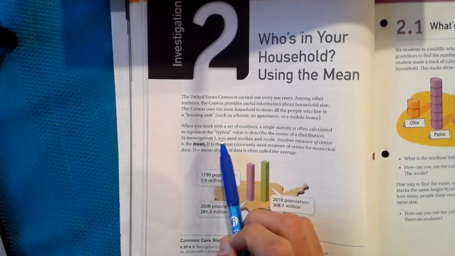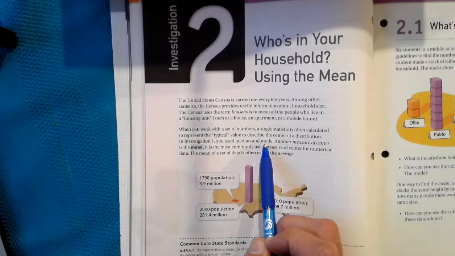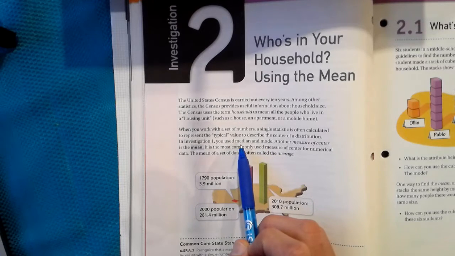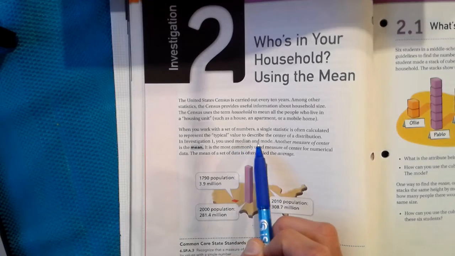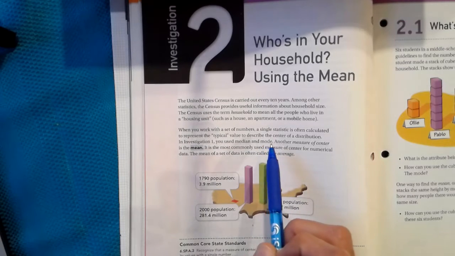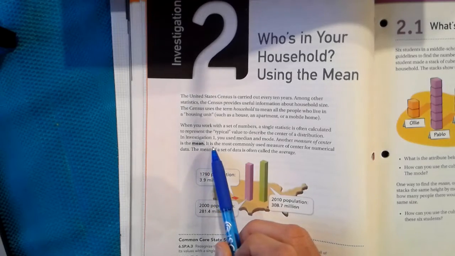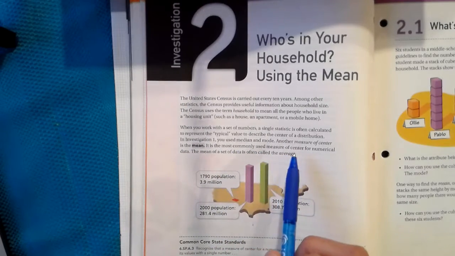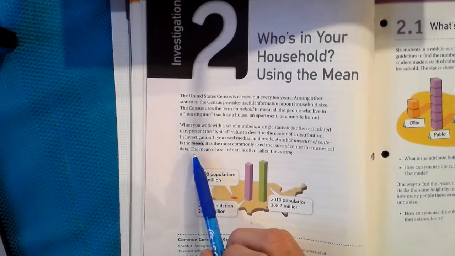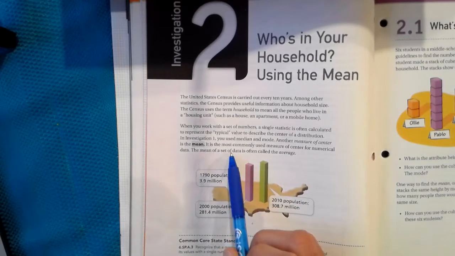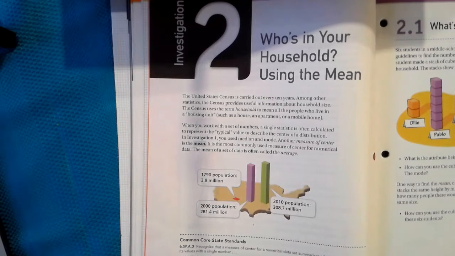In investigation one, you used median and mode. As a reminder, the synonym for median is middle. The synonym for mode is most. Another measure of center is the mean. It is the most commonly used measure of center for numerical data. The mean of a set of data is often called the average. We typically use the word average, not the word mean, but that will hopefully help you remember what mean means.